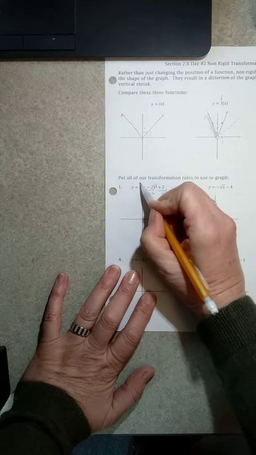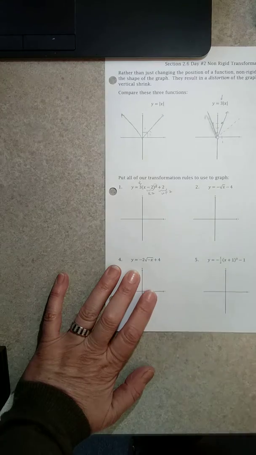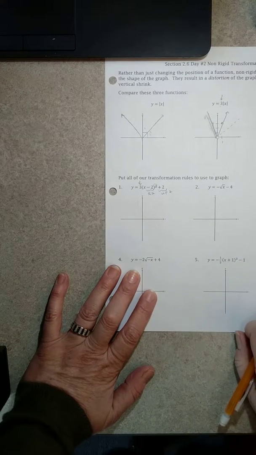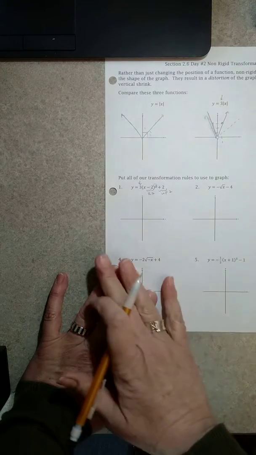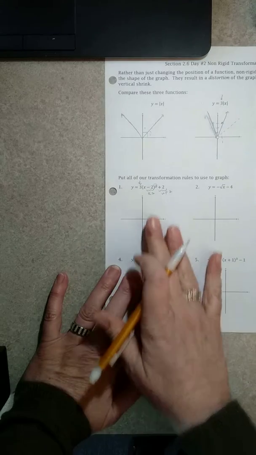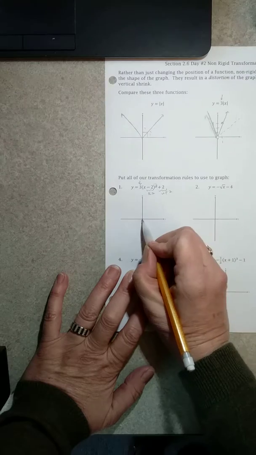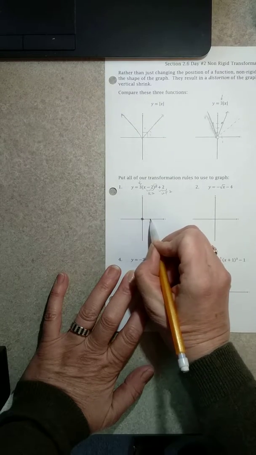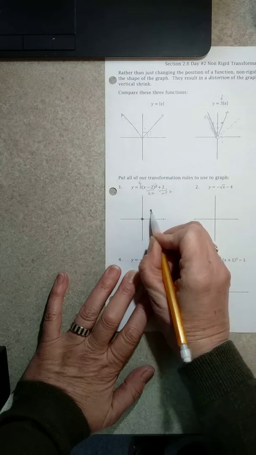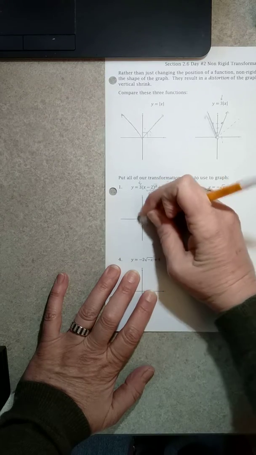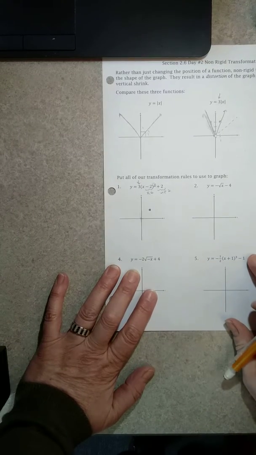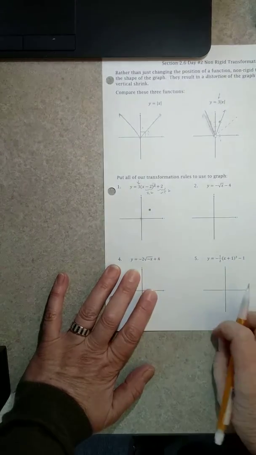And now we have this new idea, the 3 is going to do a non-rigid transformation. So it's not just going to slide right and up and look exactly like it used to. This point, which was the vertex, is going to slide right and slide up. So that's a rigid transformation. The vertex just moved over there.